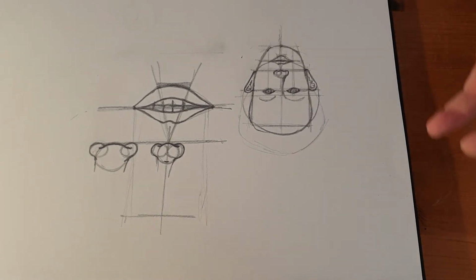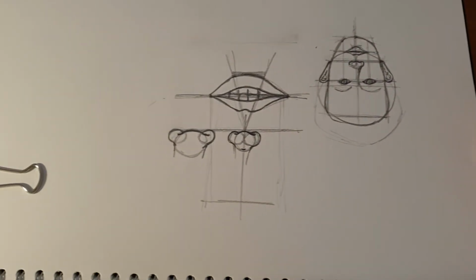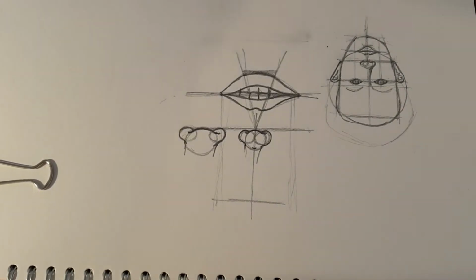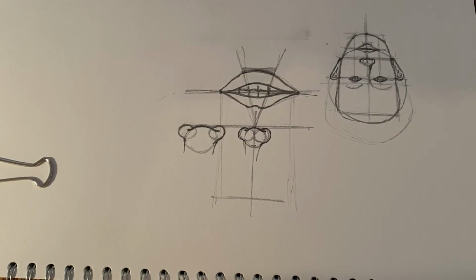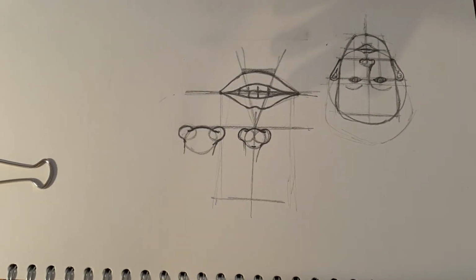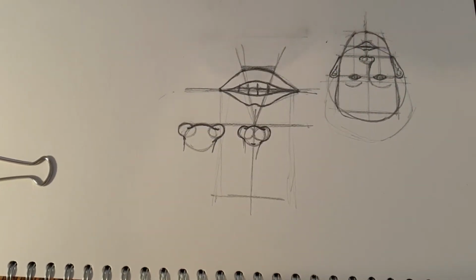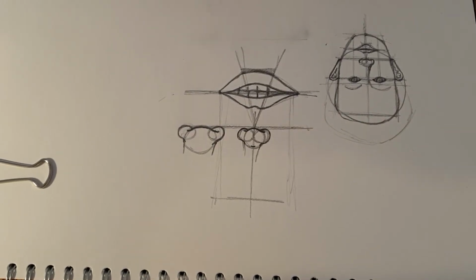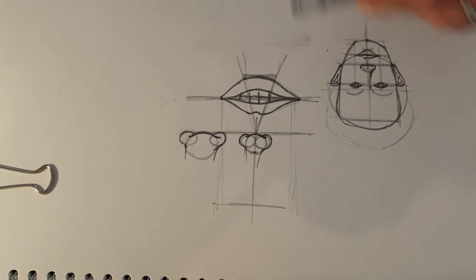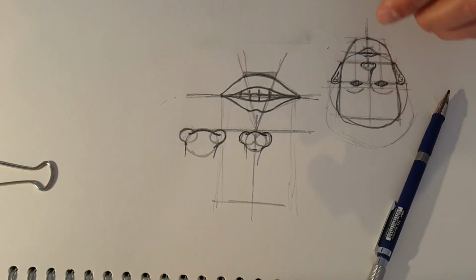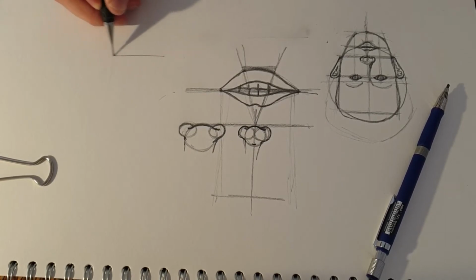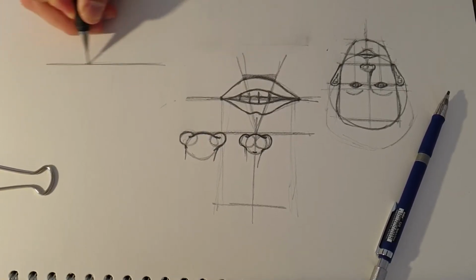Now, what a lot of people like to draw is eyes. But quite often people find eyes quite tricky things to draw, really. But again, using lining shapes, they can be quite simple to draw. So I'm going to talk you through drawing an eye, and I'm going to start off drawing in a straight line.